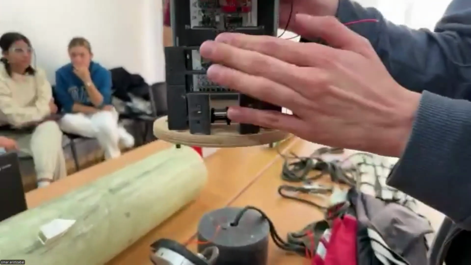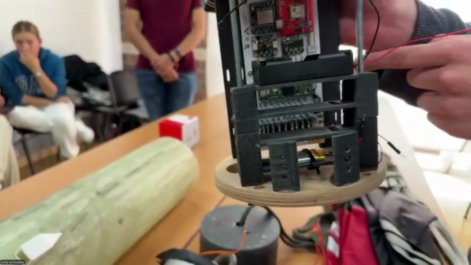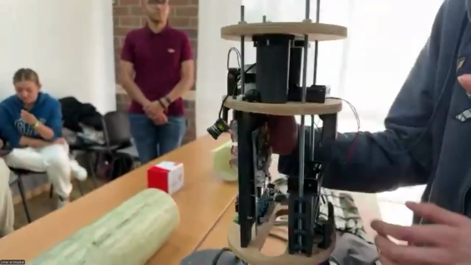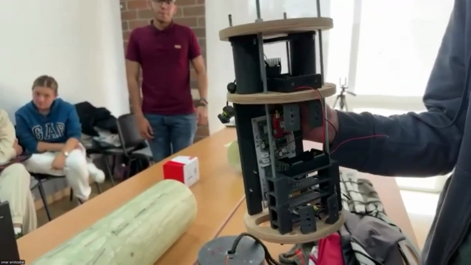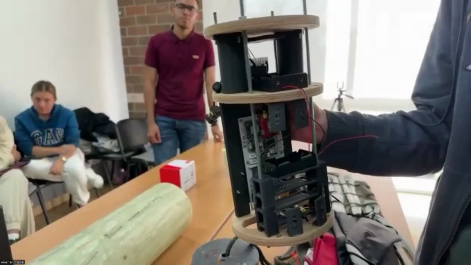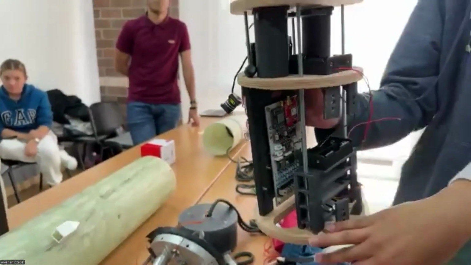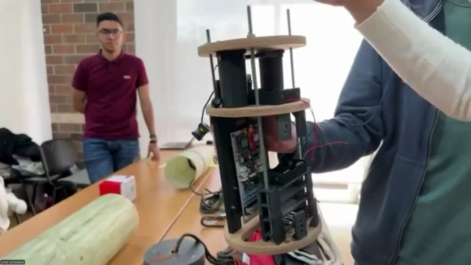We also have this one here for the camera that we have on top for the avionics. And your avionics bay is made of wood for the final product? Yes, it will have these three plates, plus a couple of layers of fiberglass to reinforce it.